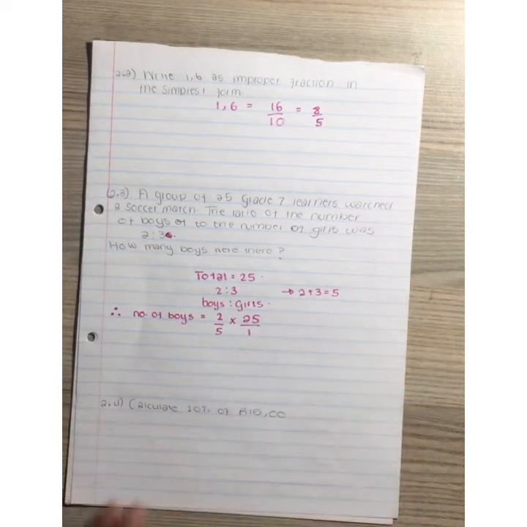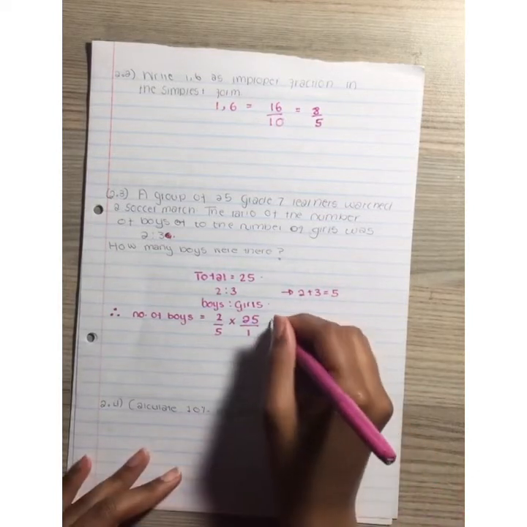The over 1 is because it is one group of grade 7 learners. So it's one group of grade 7 learners, but there are 25 learners, okay? And then it is 5 because it is the number of equal parts. So 5 because it's 2 plus 3. And out of the 5, we take 2, okay? And we just plot that, okay?